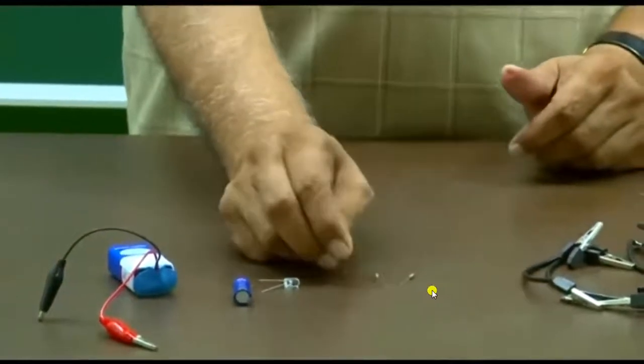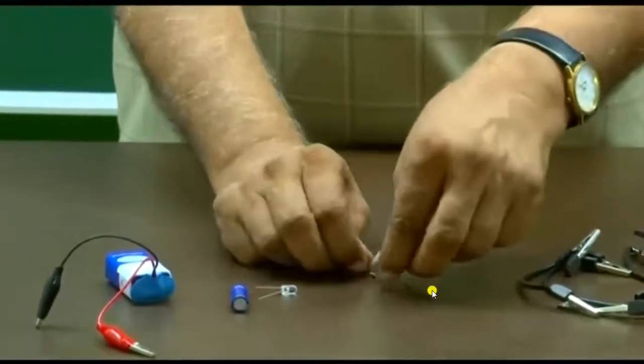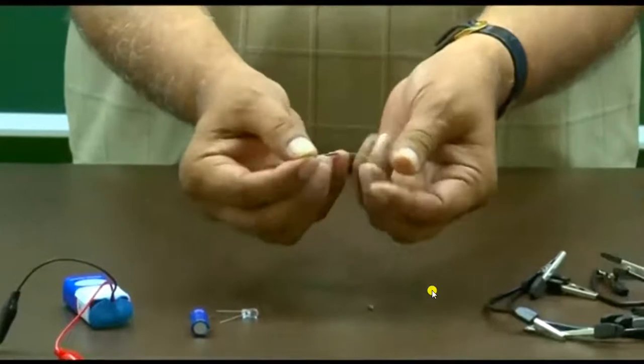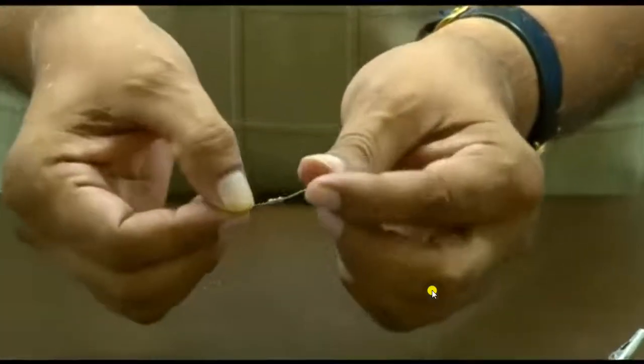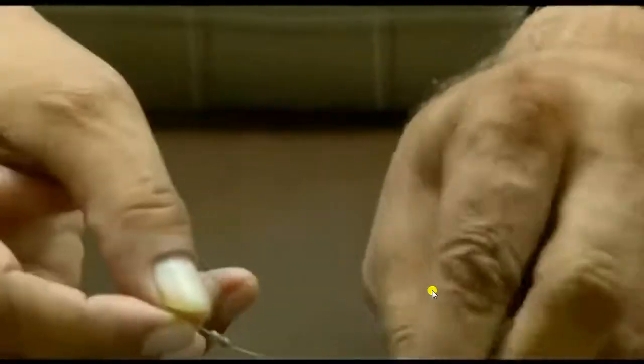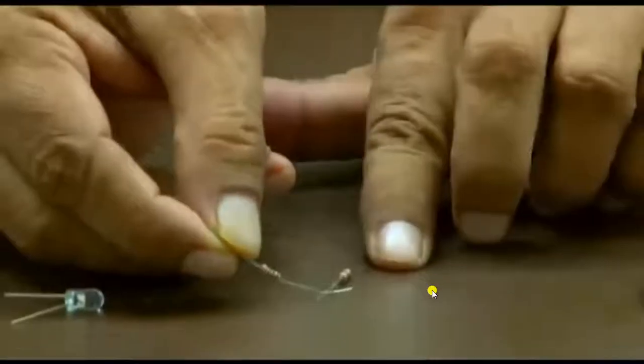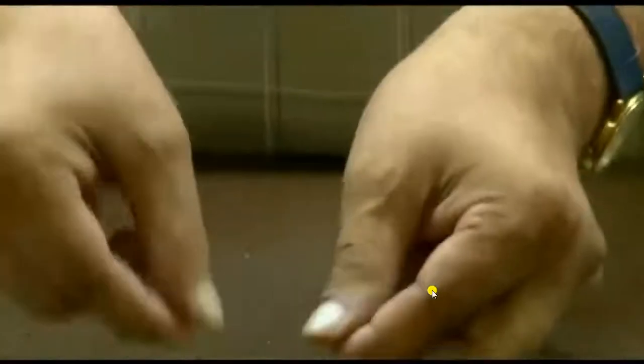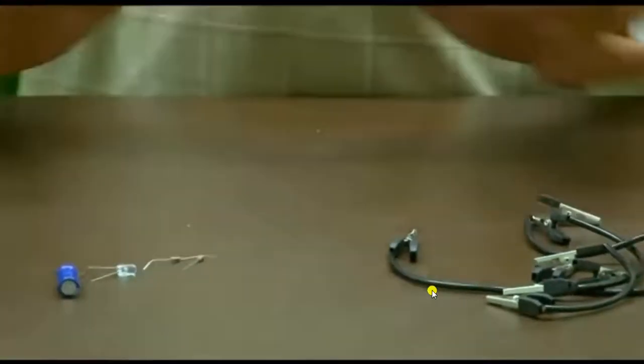Then I have two resistors. This is the 1 kilo ohm, 1000 ohm resistance, and the other one is also a 1000 ohm resistor. So, we have these things and then some connecting wires. These are the apparatus with which we will be doing the experiment.